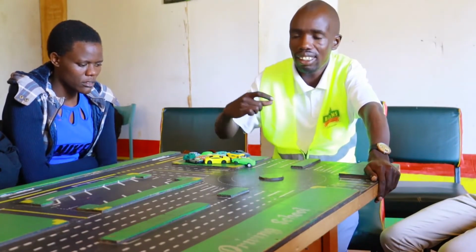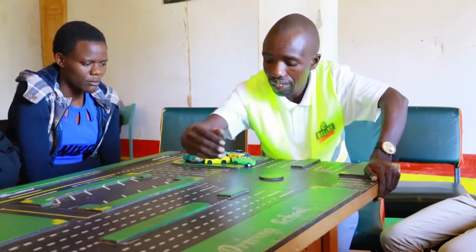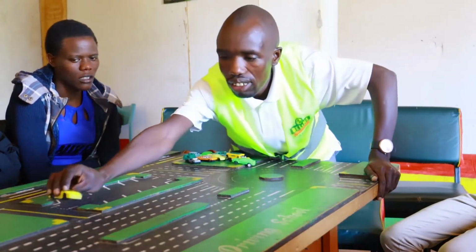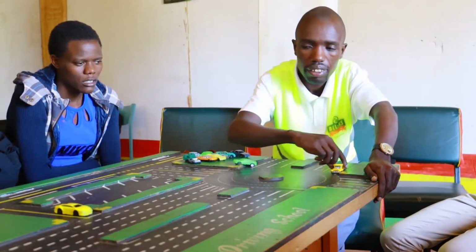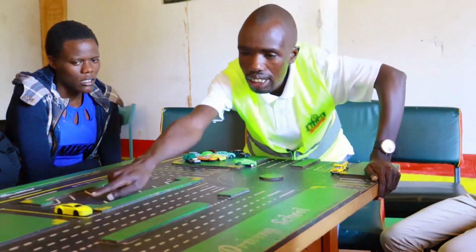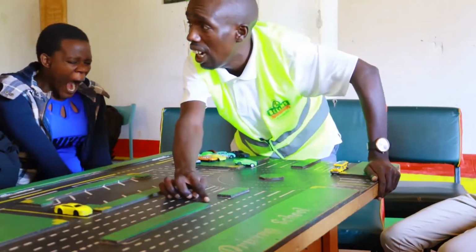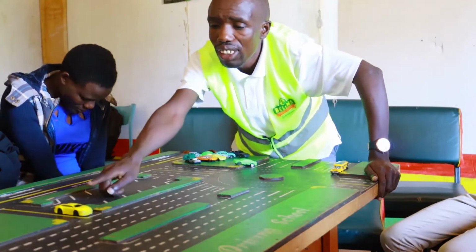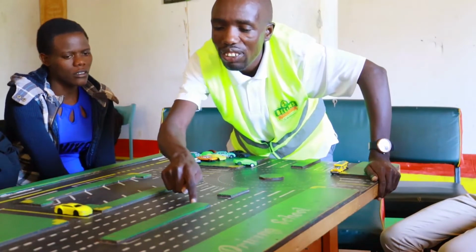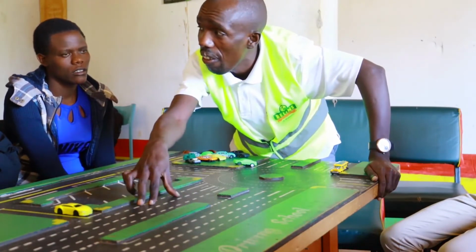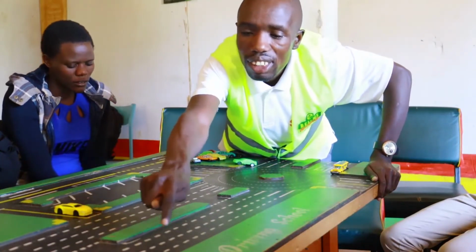So we have two exits, the lower part and the upper part. A vehicle is coming from this section, and there's another vehicle coming from this section. This one cannot use this exit because you can see this arrow and you can also see this arrow. So this one can only use this exit, because this is an exit from this road. This vehicle will use this exit because this is an exit from this road.